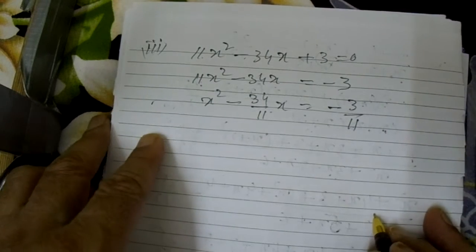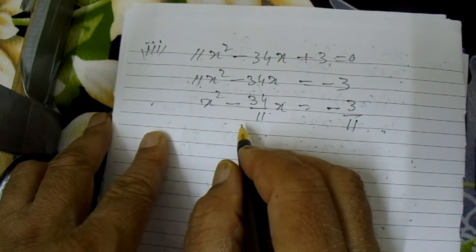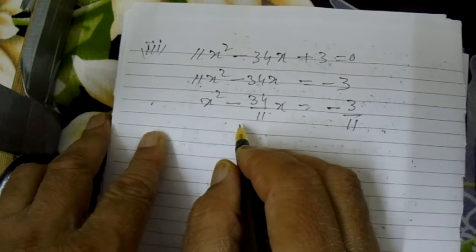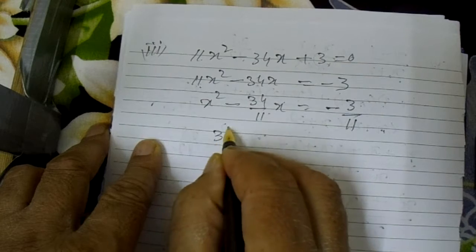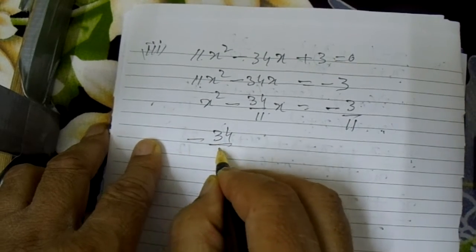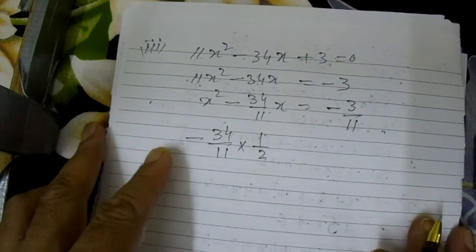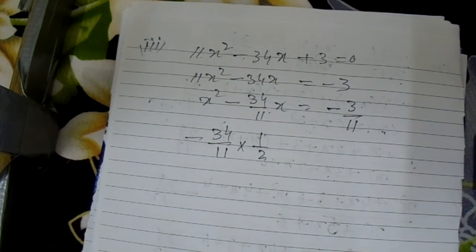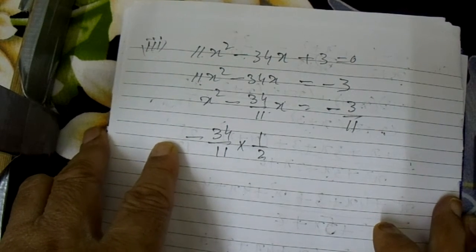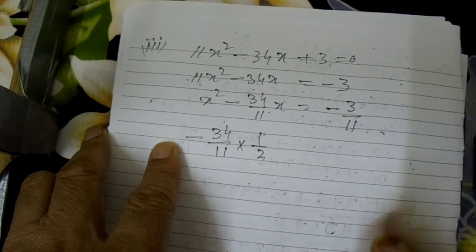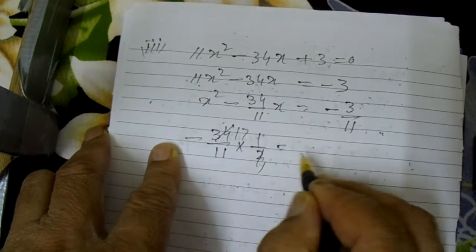Now again, we will add the square of a number on both sides. Now we write minus 34 over 11 multiplied by 1 by 2. You will do the same step in every question when the question is solved by the quadratic equation by completing the square. So you write: 2 1s are 2, 2 17s are 34.